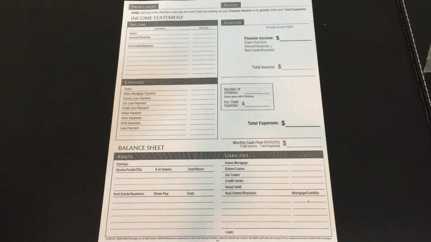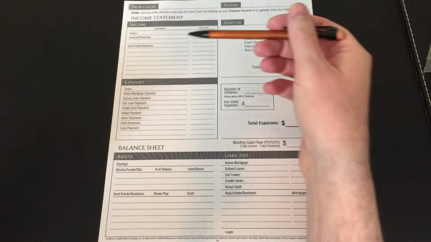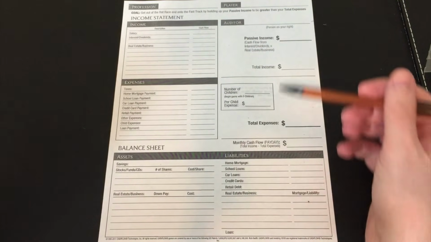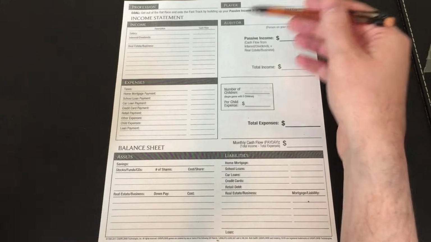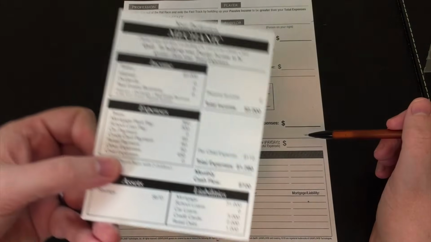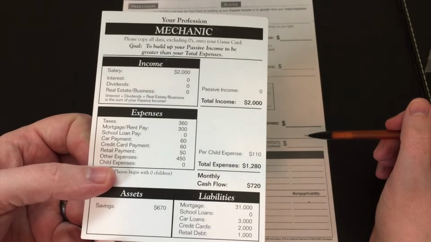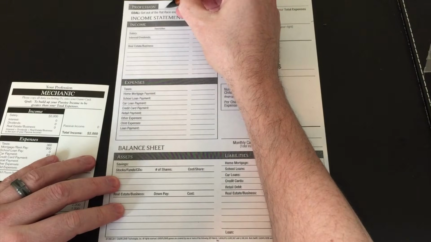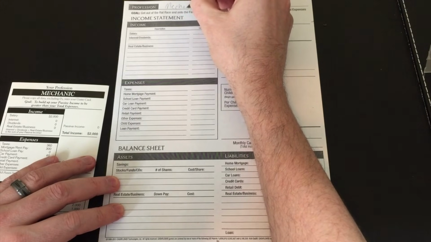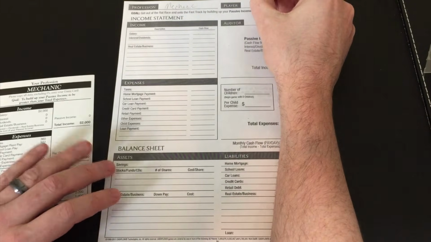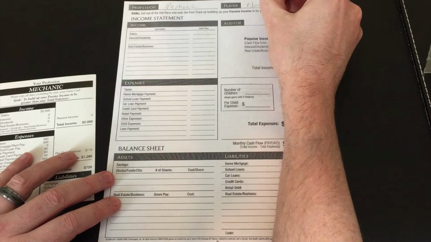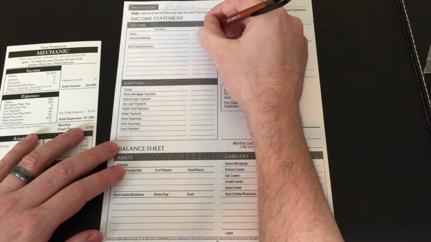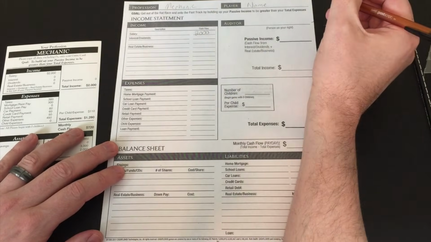All right, so here we are with the income statement and balance sheet. Income statement is just the income and expenses. Balance sheet is assets and liabilities. And then this over here is actually called the statement of cash flow. So essentially, you're going to start the game by taking one of these profession cards. This one's a mechanic. And we're just going to transfer all the information over. So we'll type the profession, your name, the auditor is the person to your right, and then we'll just transfer all this information over. So right now we have a salary of $2,000.